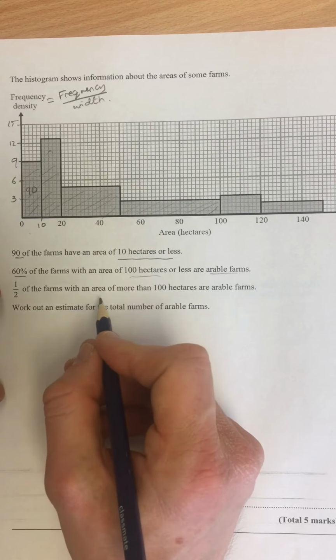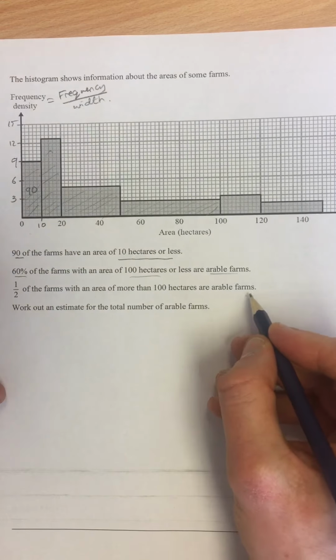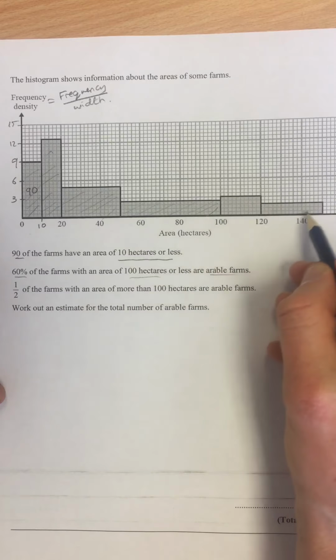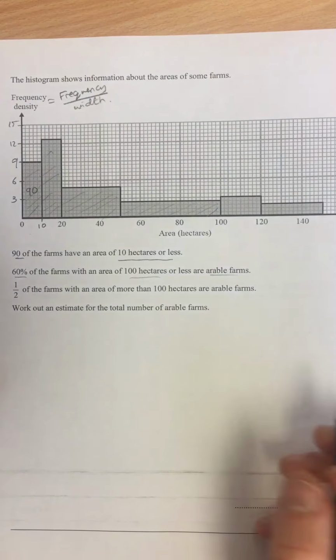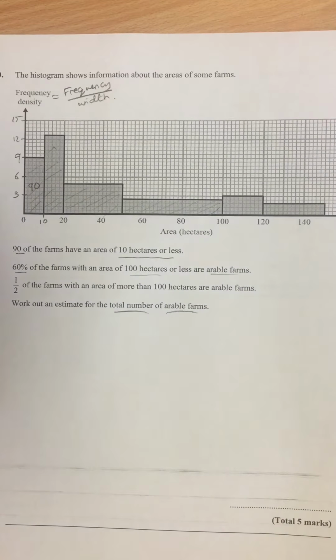Half of the farms with an area of more than 100 hectares are arable farms, so half of these will be arable farms. We need to work out the total number of arable farms.